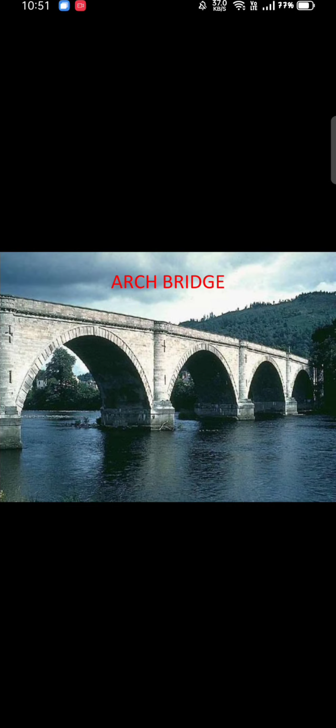These are arch bridges. This is a completely masonry bridge. You can see how elegantly it has been portrayed. Arch bridges are among the most beautiful bridges that can be seen. Next are precast, pre-stressed and pre-tensioned bridges, which are RCC slab bridges. This is one of the famous and strongest bridges, with the least maintenance, and we can say it is the most efficient bridge.